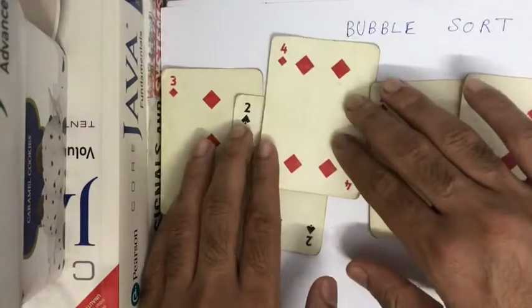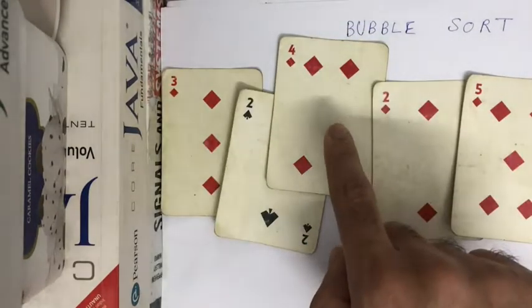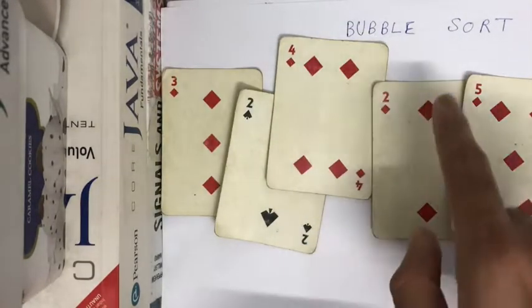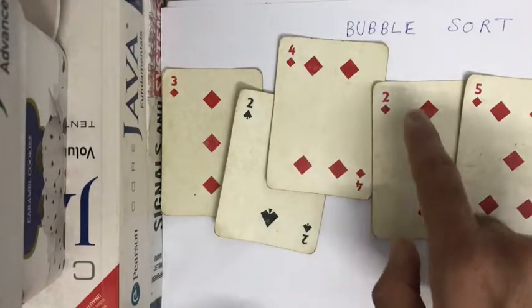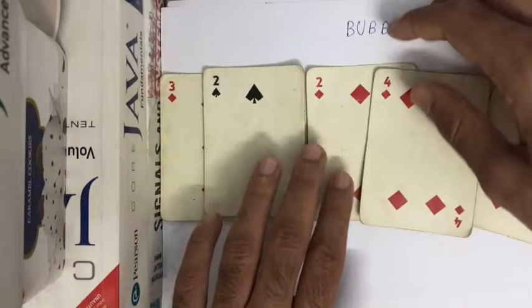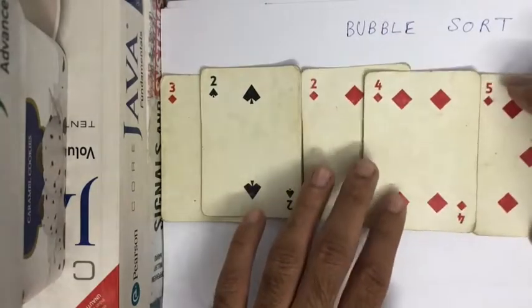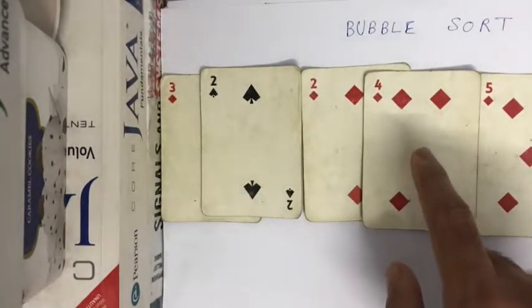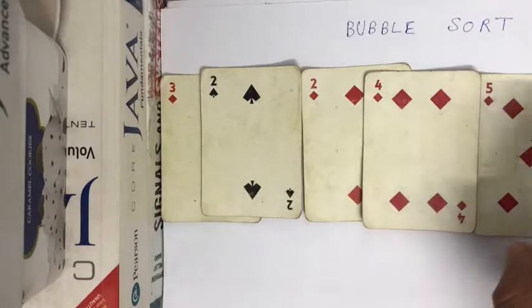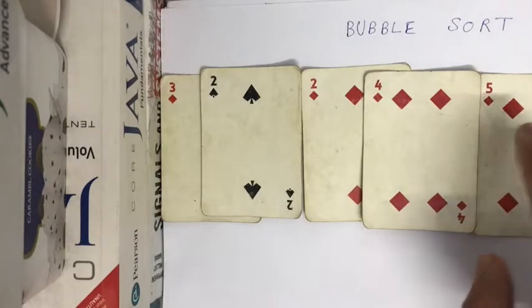Now from index number 1, we go to index number 2. And then we compare this with index number 3. Since 4 is greater than 2, swap. Now at index number 3, we compare this with index number 4. Since 4 is less than 5, we do not do anything.